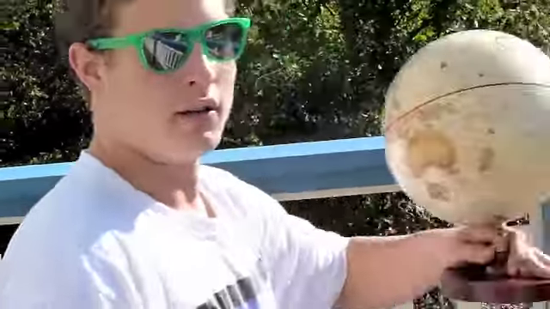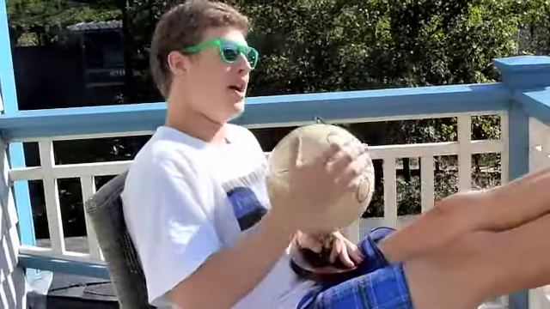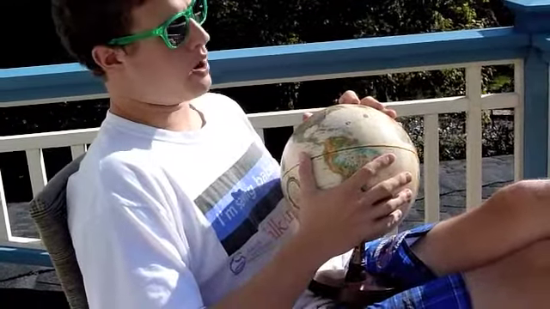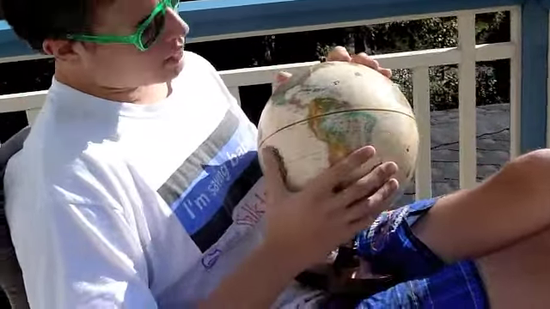I'm here today to talk to you about the Chaparral biome. Personally, my favorite biome, but to each his own. I'm going to give you a little overview of where each Chaparral biome is located on the globe.